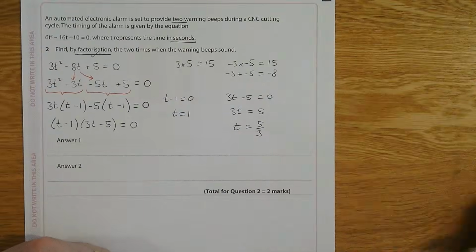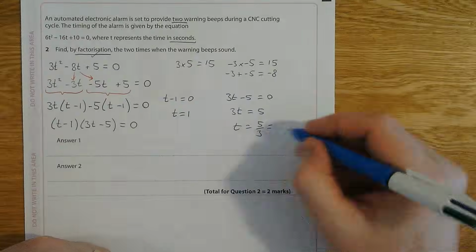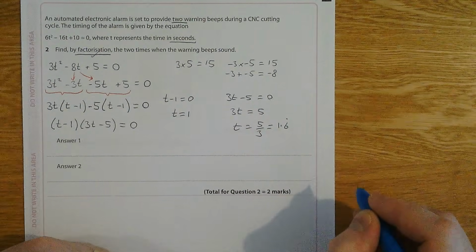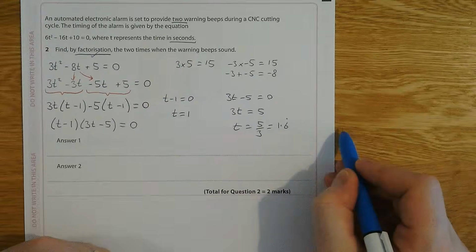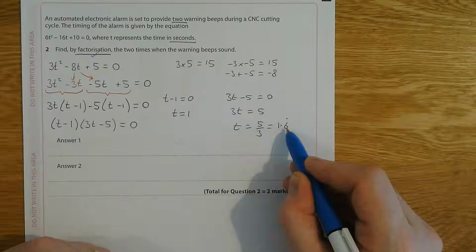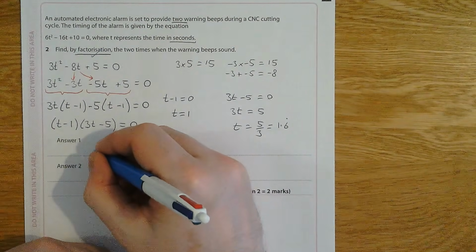And since we're working to be engineers, let's give that as a decimal. On the calculator, that would give me 1.6 recurring, not 1.6. There's a whole string of 6's afterwards, so that would actually round to 1.7 if I was going to round it. But these are my two answers. t is 1 and t is 1.6 recurring.